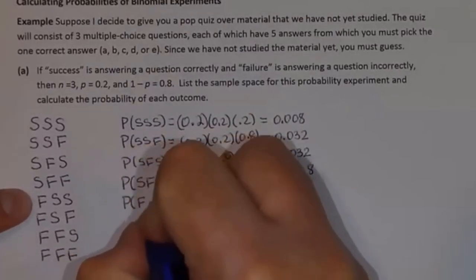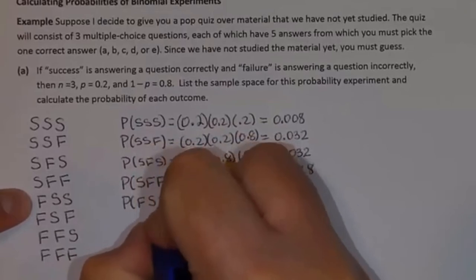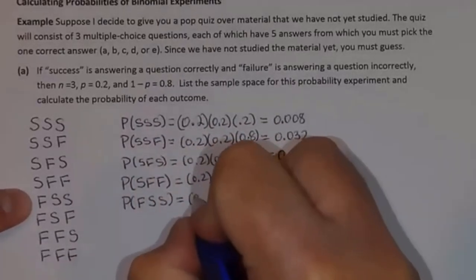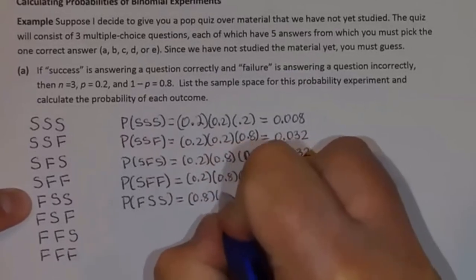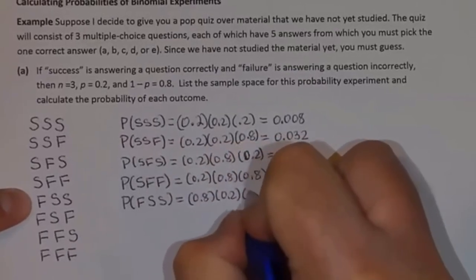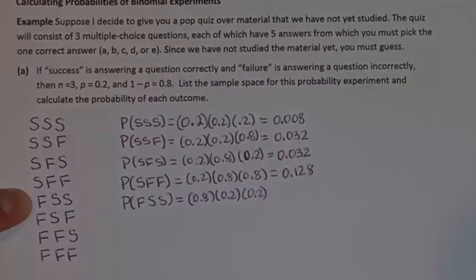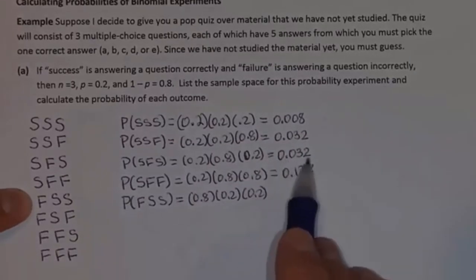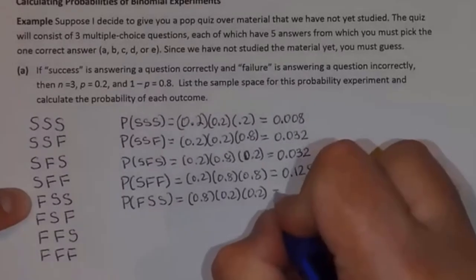Probability of getting the first one wrong, then getting the second and third ones right. Well, getting the first one wrong is 0.8. Getting the second one right is 0.2. Getting the third one right is 0.2. And 0.8 times 0.2 times 0.2 is going to be 0.032 again.